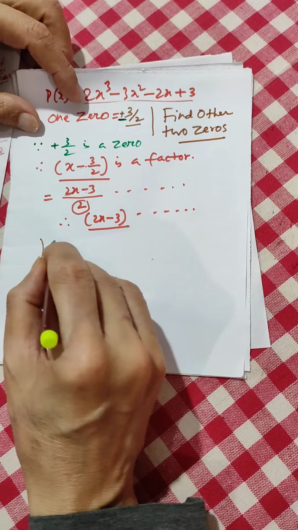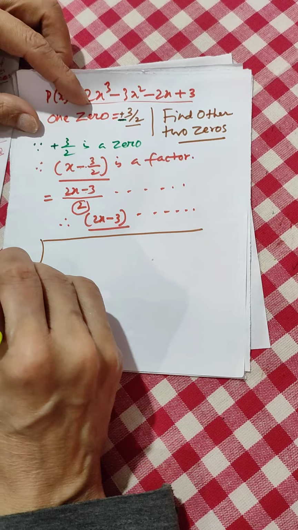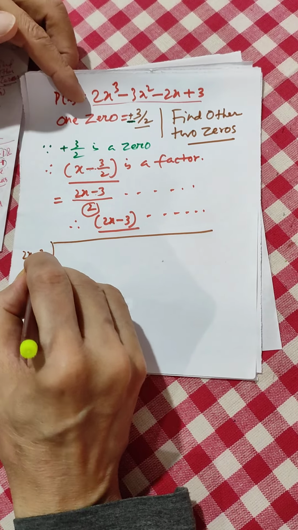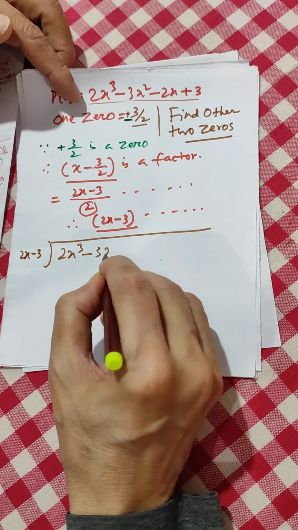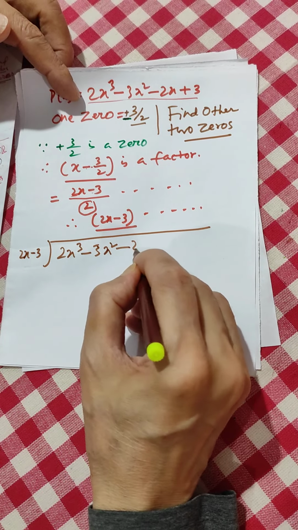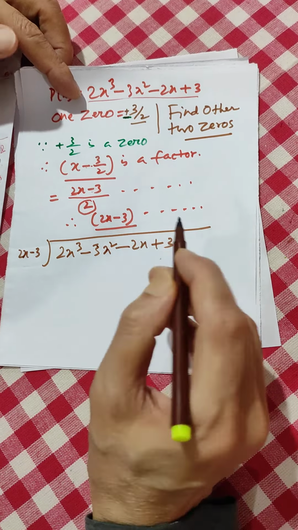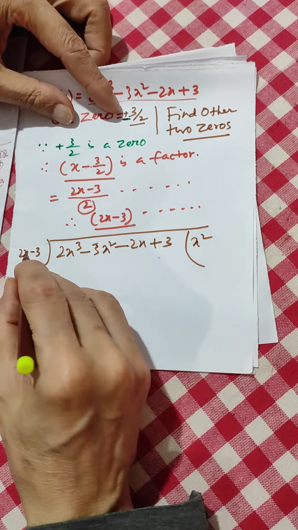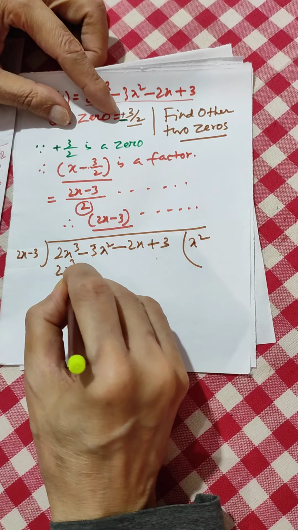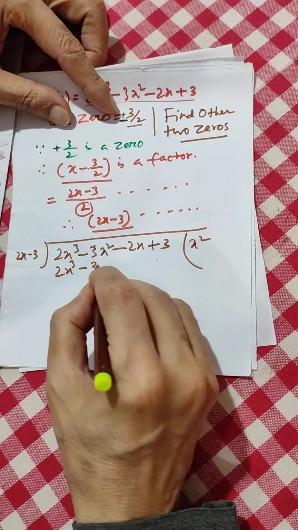Now as the method says, by this 2x minus 3 we divide the given polynomial, 2x cube minus 3x square minus 2x plus 3. Okay, so we put first x square into 2x cube minus 3x square.